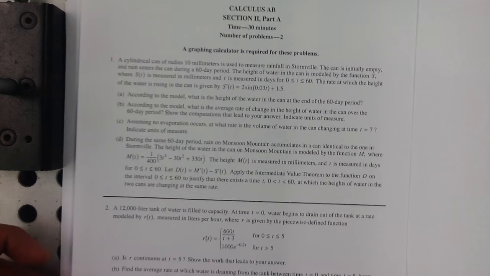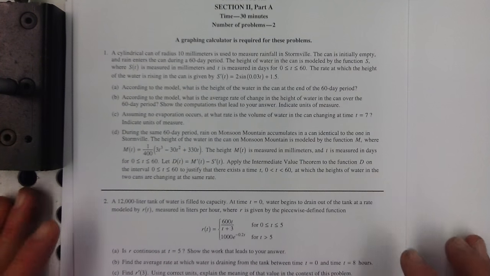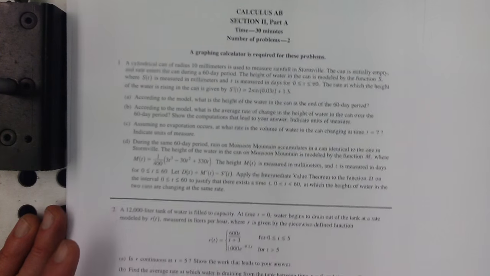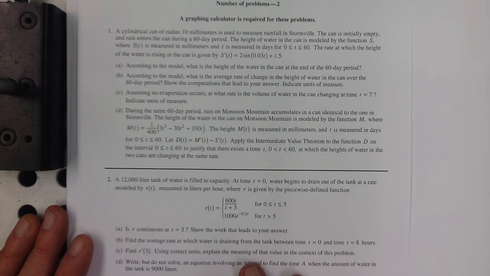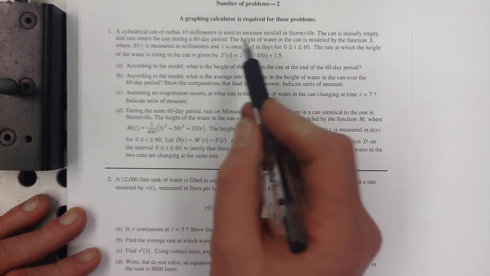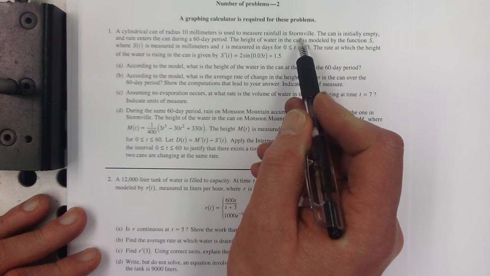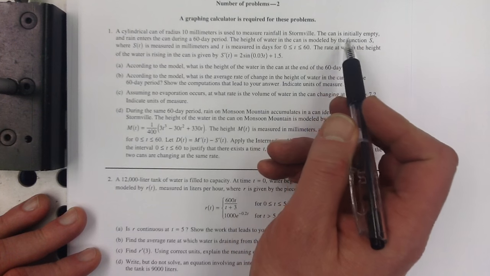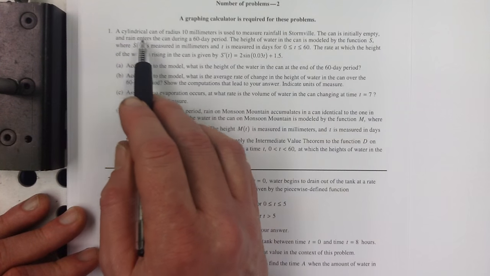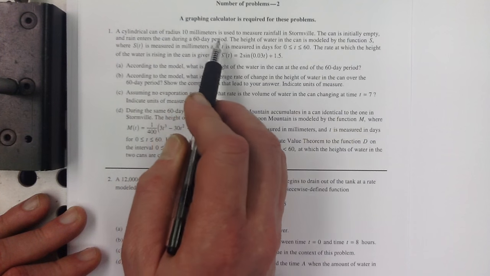So if that still seems a little fuzzy to you, how you would do that, then check this out. These are a couple problems, I think, from the 2011 administration of the A/B test. A cylindrical can of radius 10 millimeters is used to measure rainfall in Stormville. The can's initially empty, okay, so it's starting empty, and rain enters the can during a 60-day period.